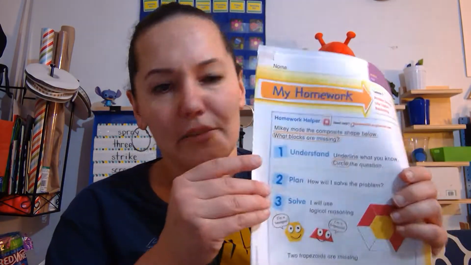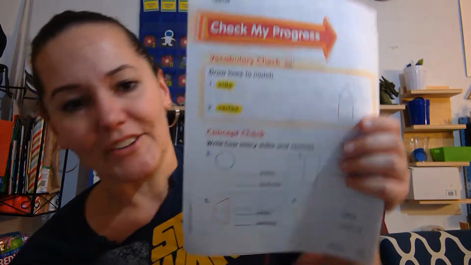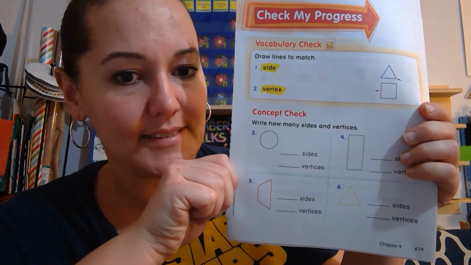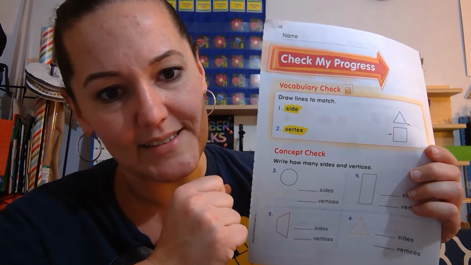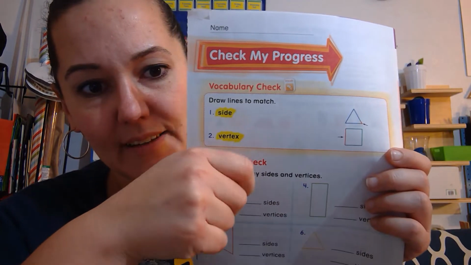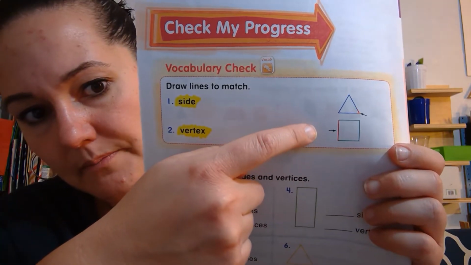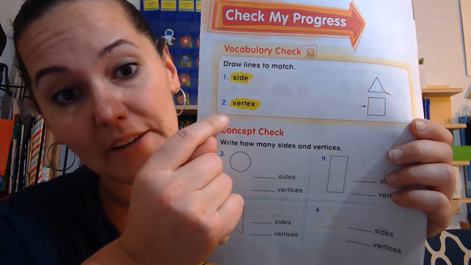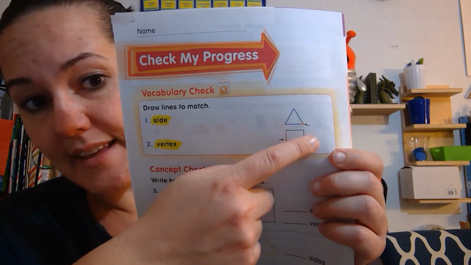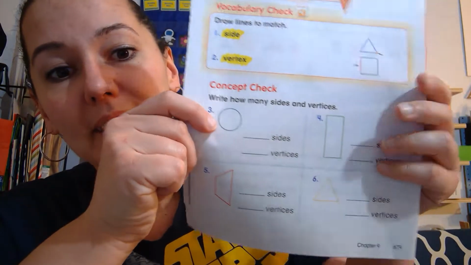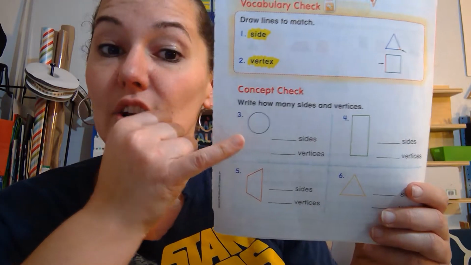All right, skip the homework page. All right, check my progress. This one is a lot of the information that we learned last week about sides and vertices. So a side, which one of these is pointing to the side? This one. And then vertex or vertices, if you have more than one, a vertex is a corner. And this arrow here is pointing to the corner on that triangle. Okay. How many sides and vertices does a circle have?